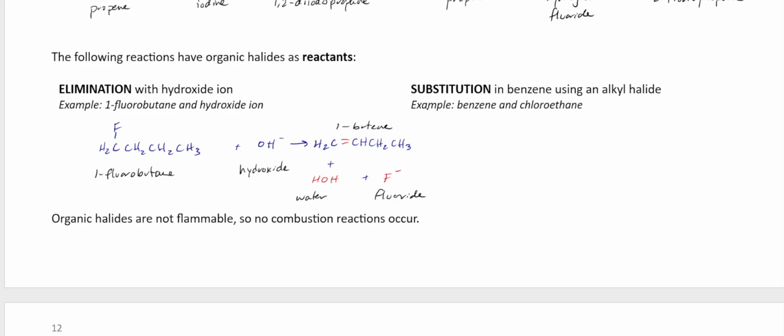Finally, we have substitution in benzenes using an alkyl halide. So we're going to have an organic halide reacting with benzene. All right, in this case right here, I'm going to show benzene, and instead of showing it with my alternating double bonds, I'm going to create the ring right there. Okay, and I'm going to say chloroethane. Okay, so that means that I'm going to have H2C, CH3, and a Cl is right there.